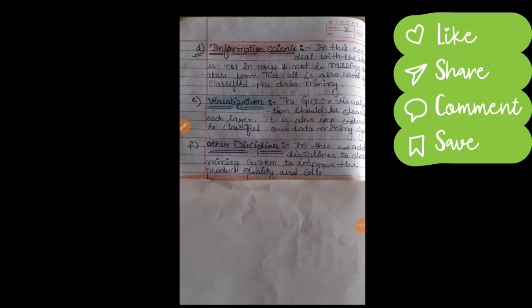Next, visualization is the representation of data through the use of graphics such as charts, plots, and animations. The GUI, or graphical user interface, of visualization should be clear in each layer. It is also an important criterion to classify our data mining. Basically, visualization is a visual display of information that communicates complex data in a way that is easy to understand.